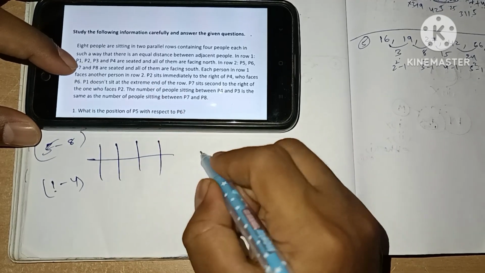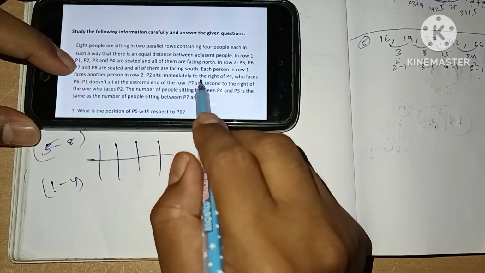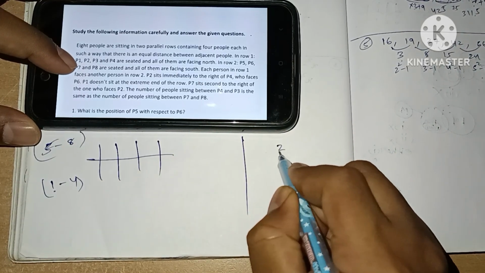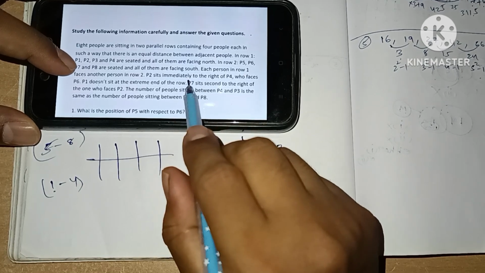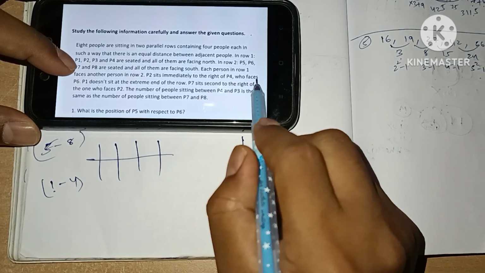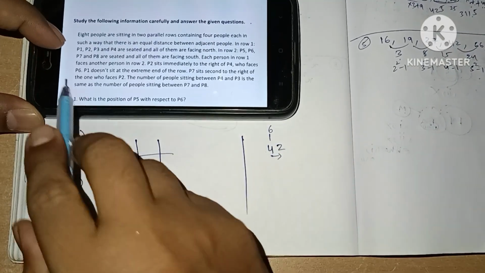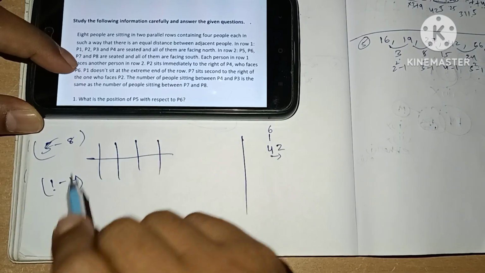So let's note the statements. P2 sits immediately to the right of P4. So 2 is the immediate right of 4. Next, 4 faces 6. P1 does not sit at the extreme end of the row.